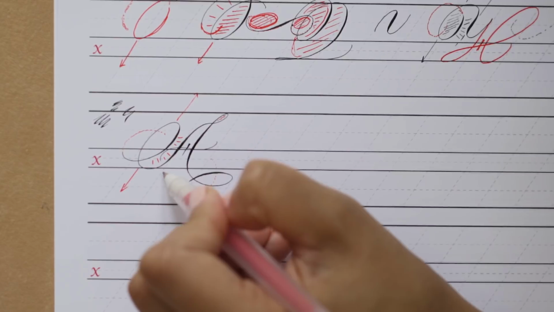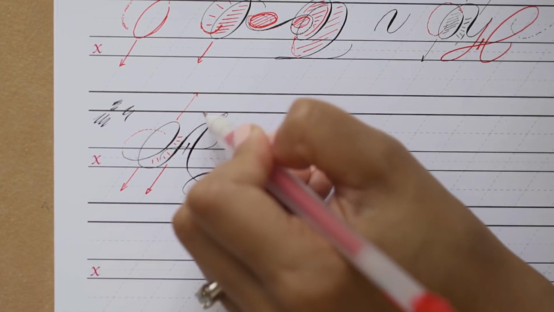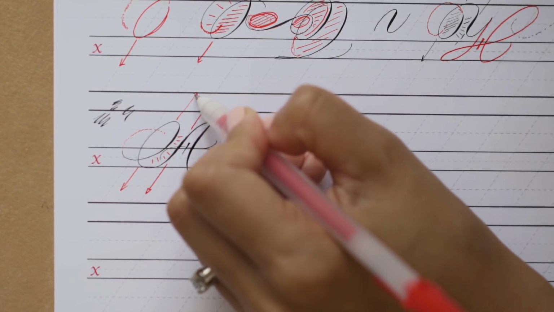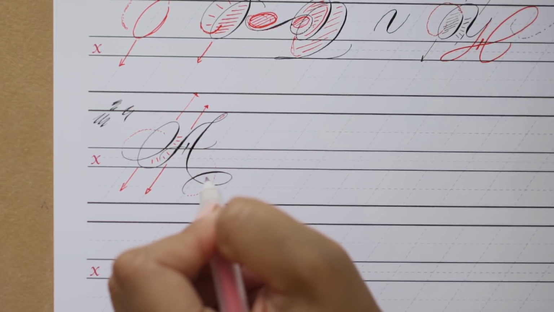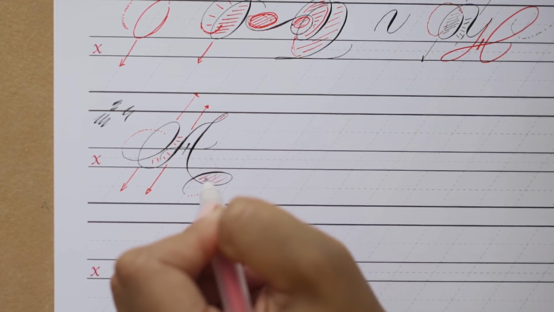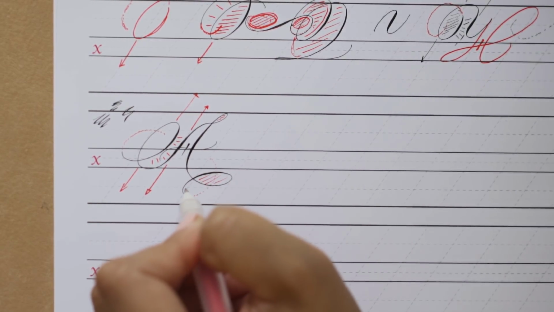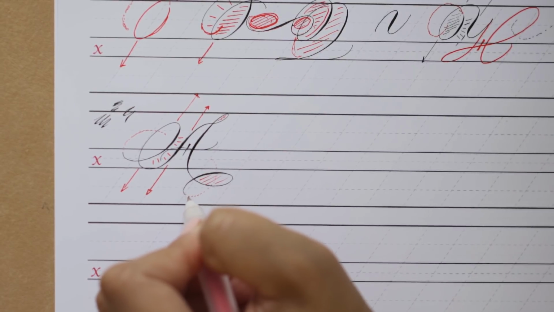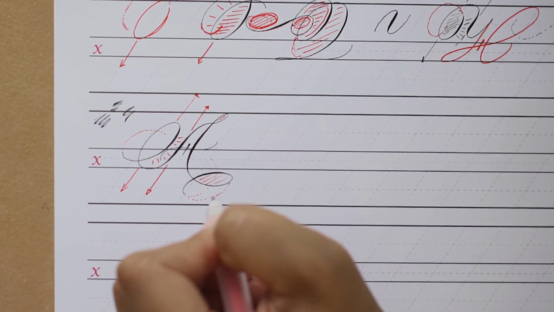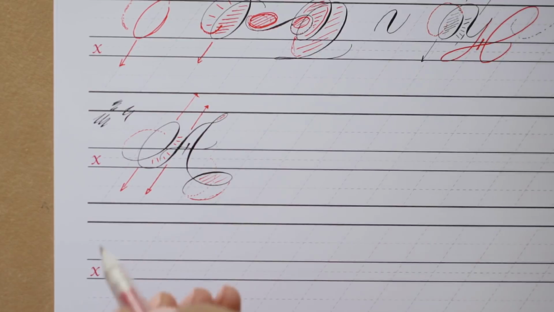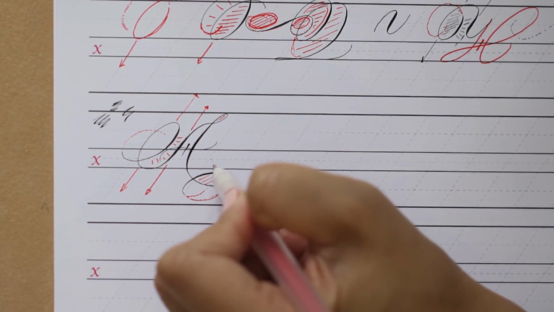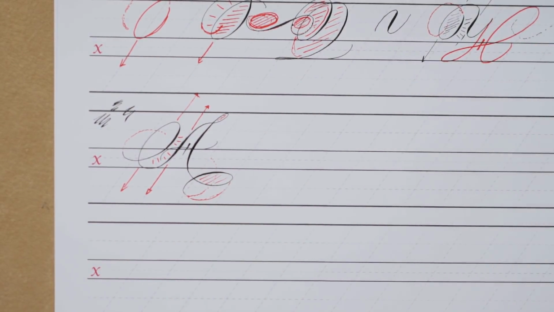Okay, this capital stem, make sure this one is on the slant line. And this one is another horizontal oval within this loop here, but then you also have a bigger loop here, as well as if you wanted to bring this loop up, there's your third loop.